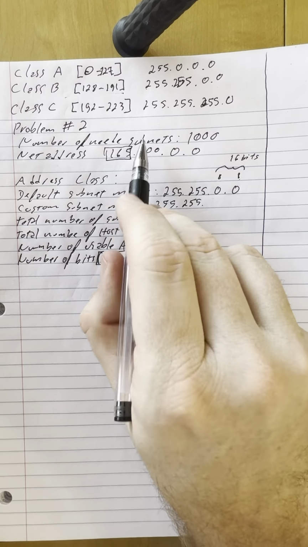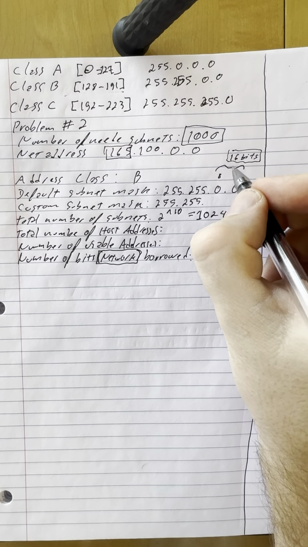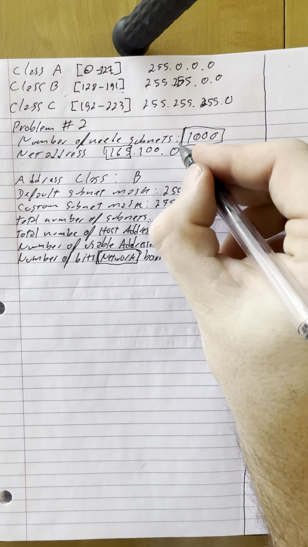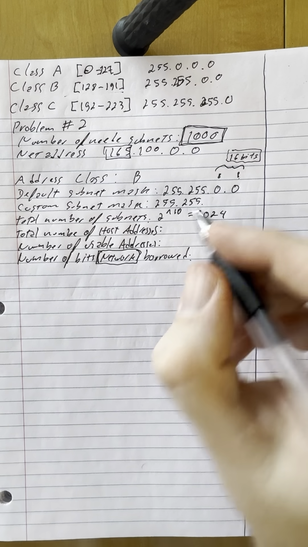Bits are different from bytes; bits are the units of which a byte is composed. 2 power 10 equals 1,024, so we need 10 bits of these 16 to have the total amount that the exercise asks, 1,000.